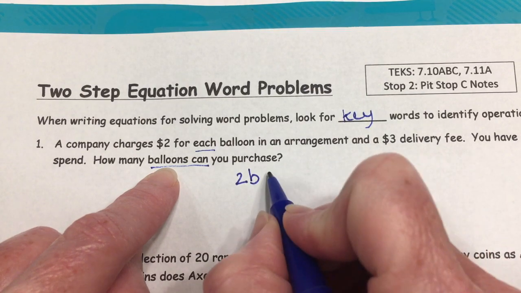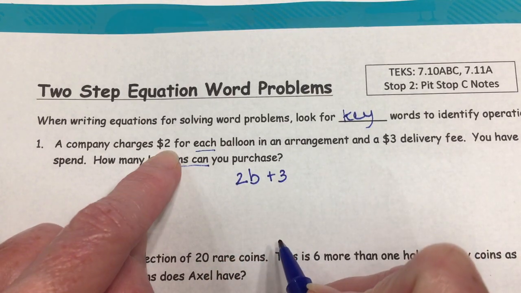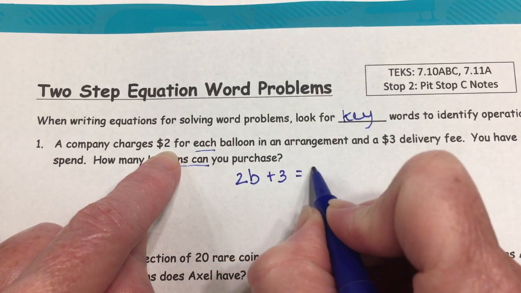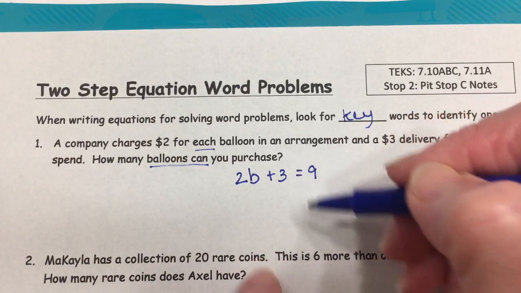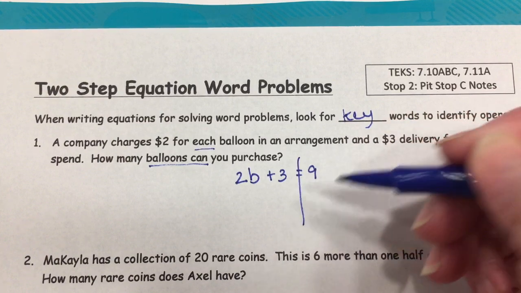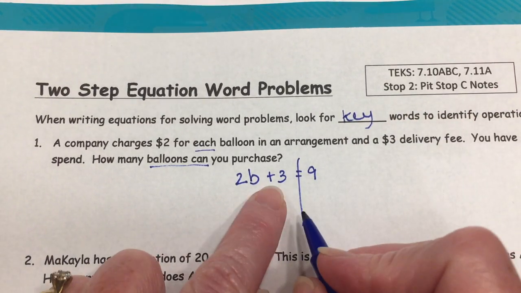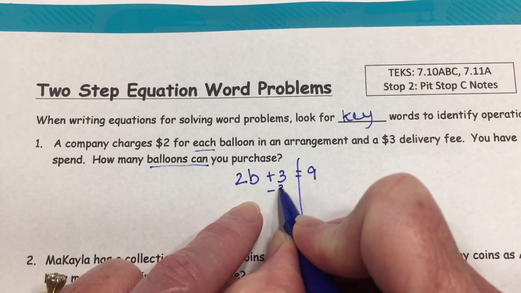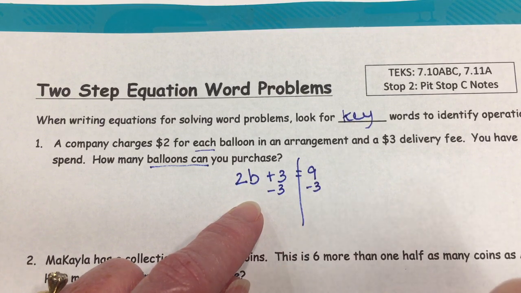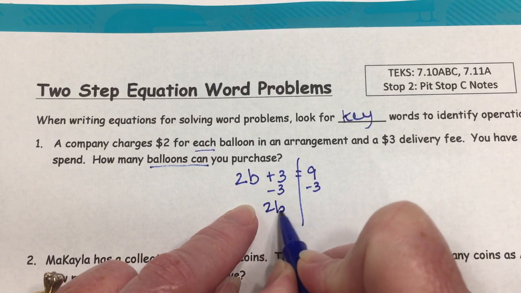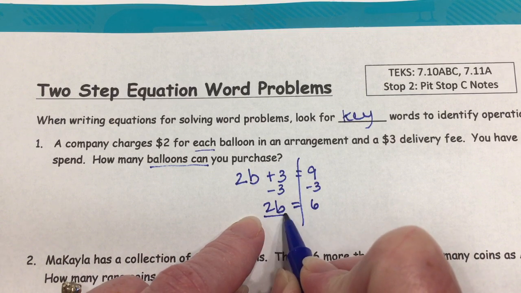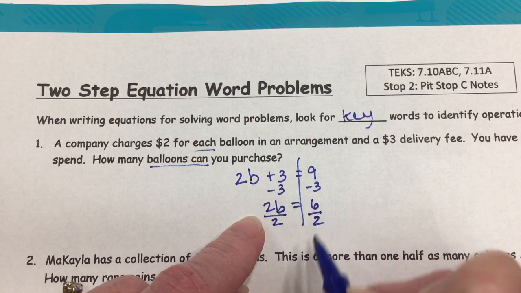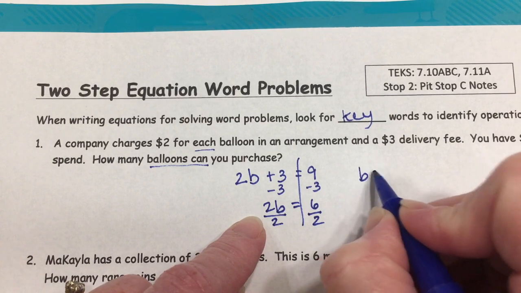And then I'm going to add the delivery charge, which is 3, and then that's going to equal the total, which is 9. All right, once my equation is set up, I just solve it using the steps we've been using. Let's get rid of addition first. We're going to do the opposite, which is minus 3. Okay, that leaves me 2b equal to 6. I need to isolate this variable, so I need to do the opposite of multiplying by 2. So I'm going to divide by 2, and then b is equal to 3.